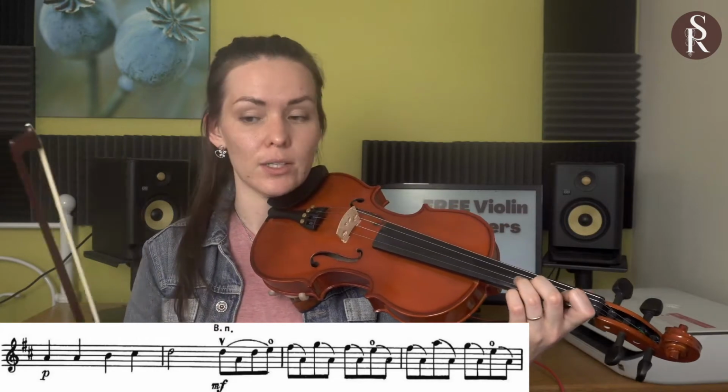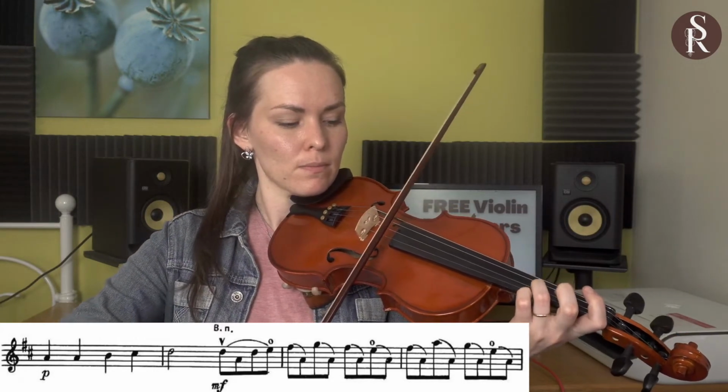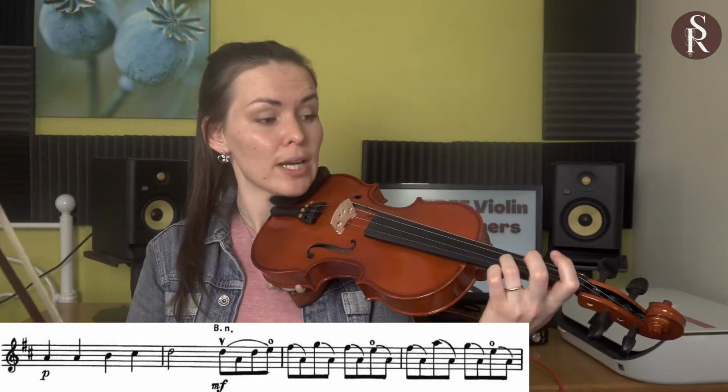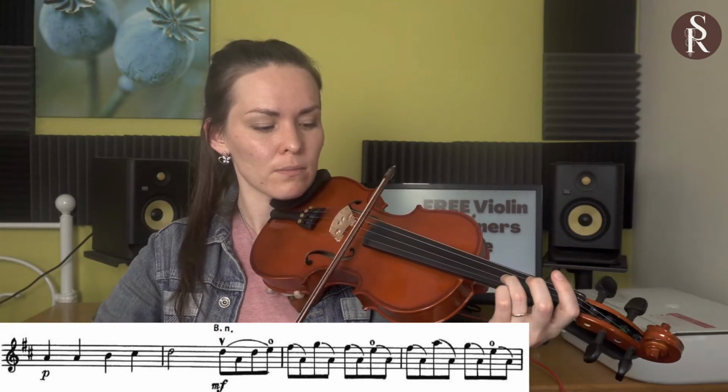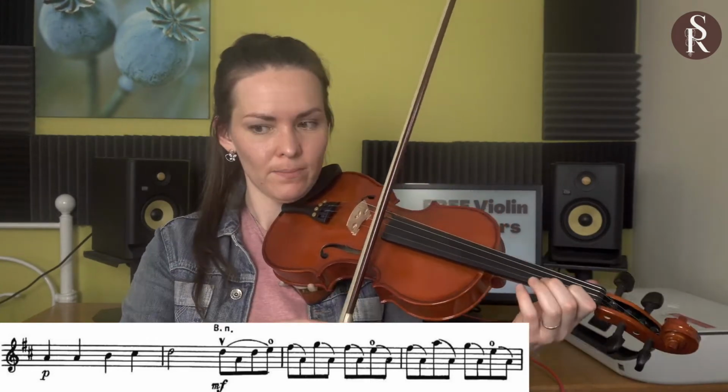We have 4 slurred notes, and we will need to connect the 2 last notes of this bar. It will be D, third finger, and open E. Don't rush to raise your third finger for the D. And then we have couplets for F with open A, G with open A, then again F and E, F, A, G, and E. And all of these notes you need to connect with open A. So how you can practice it? So it will sound like that.